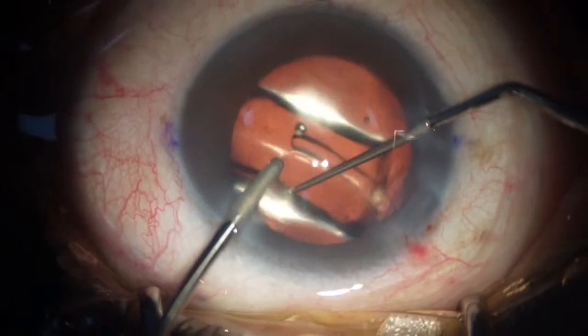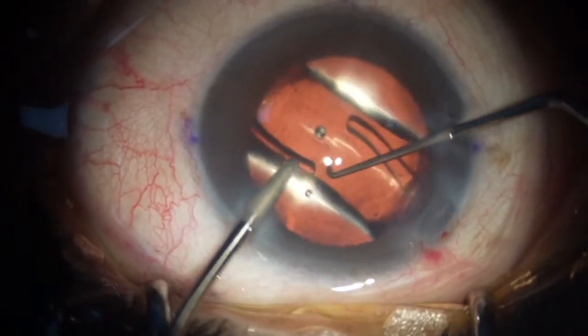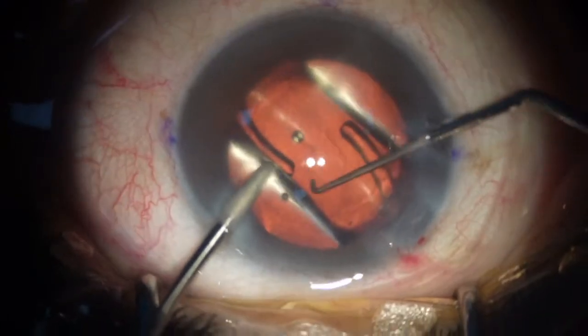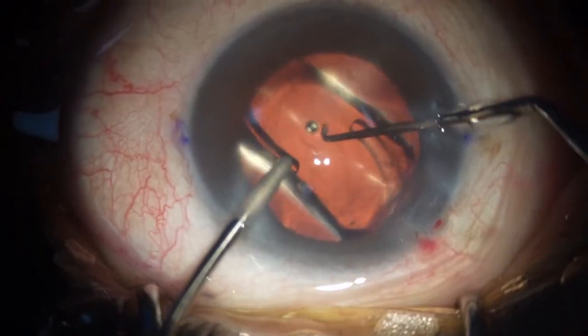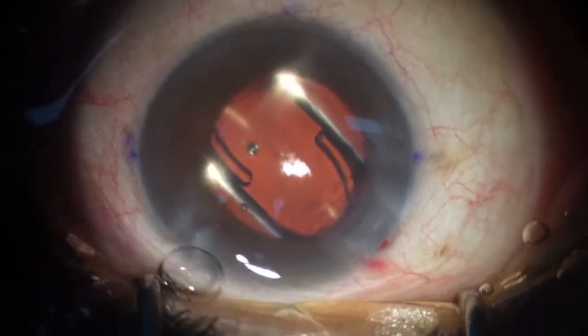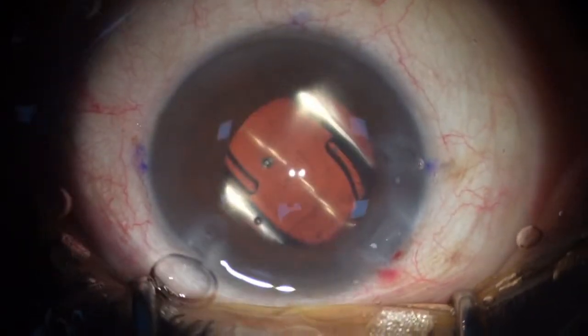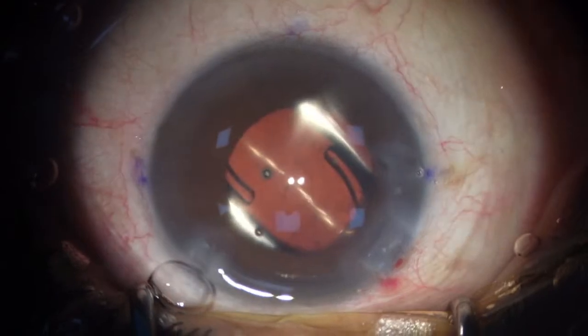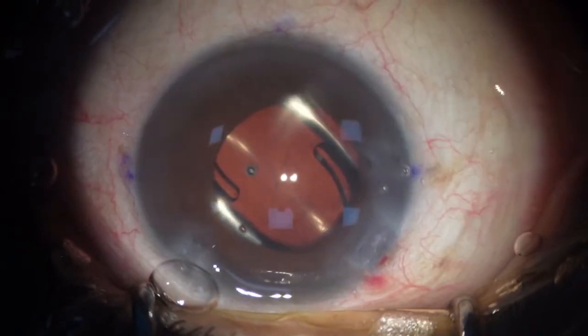Sir, we are shifting over to Dr. Rajendra Prasad. I'll just position the IOL. Thank you so much. Hello, thank you. Admission to OT1.